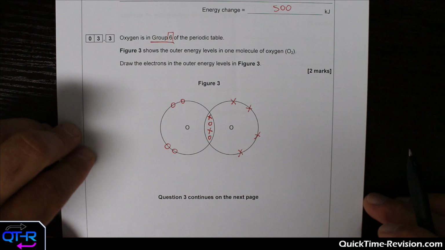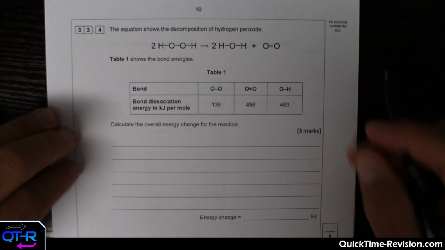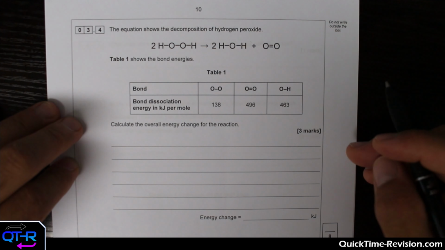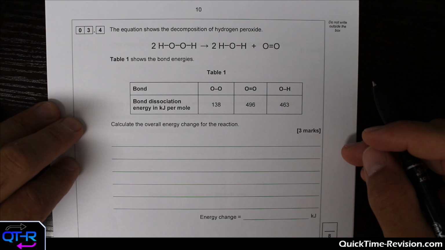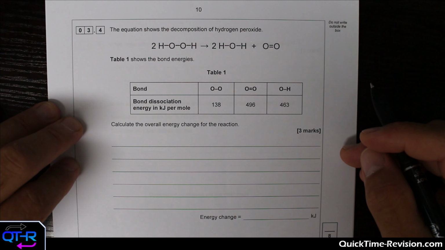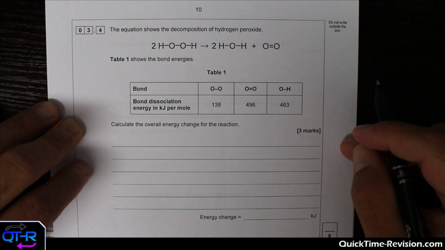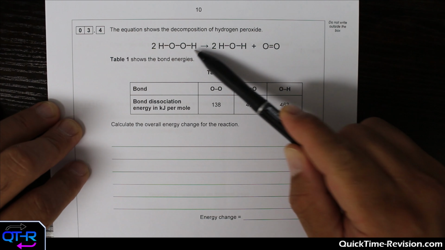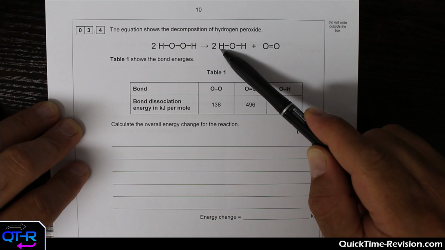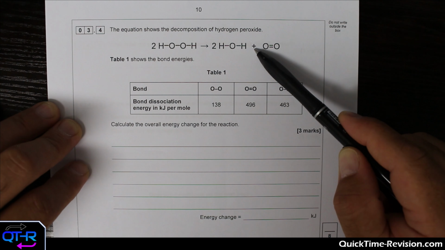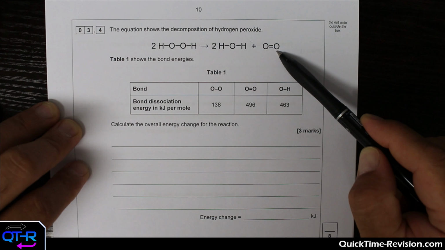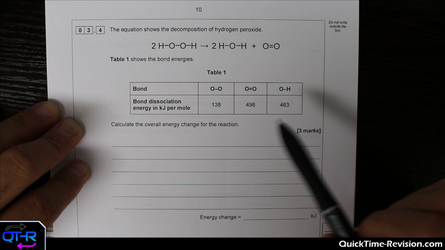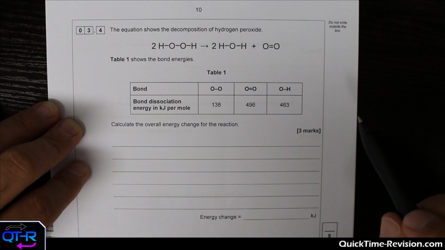Let's go to question 3.4. In this question, we're looking at calculating bond energies. 3.4, this equation shows the decomposition of hydrogen peroxide. So you have 2 molecules of this, and that breaks down into 2 molecules of this and 1 molecule of that. Right, so let's have a look at what we got here.